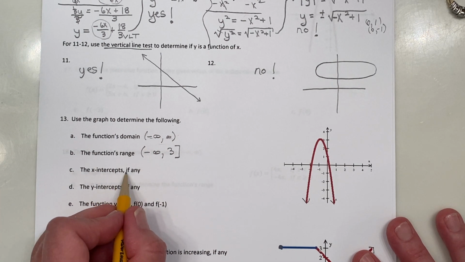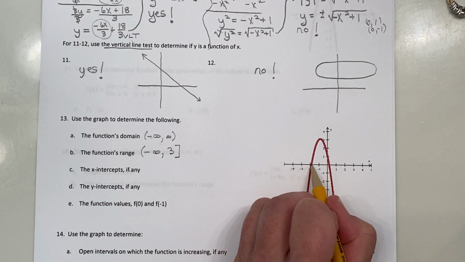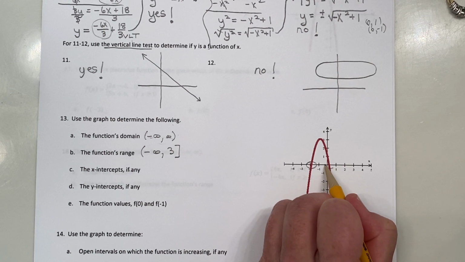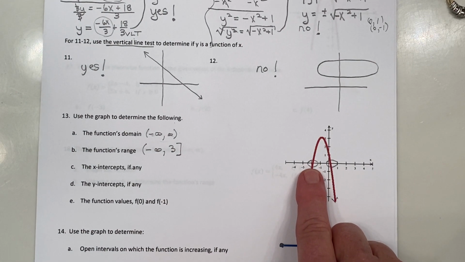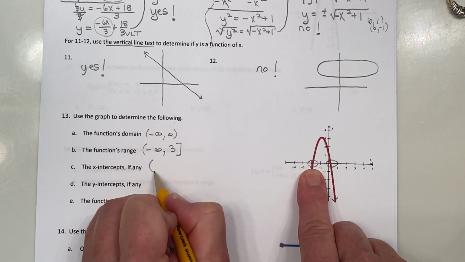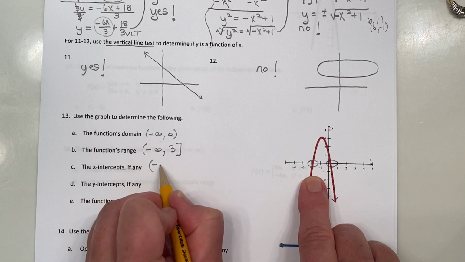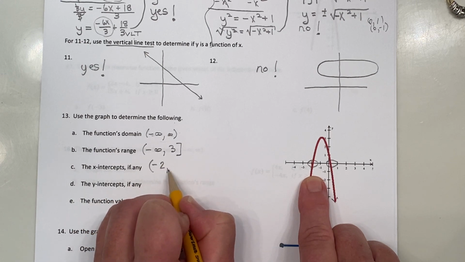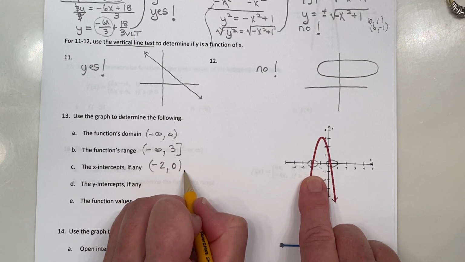Do we have any x-intercepts? Well, I scanned, starting from far left, moving over. Yes, I have an x-intercept here, and I have an x-intercept here. Okay, that was meant to go through -2. Your problem will be more accurate than mine, but let's just go ahead and say that the x-intercept is x equals -2, and the y-coordinate of any x-intercept is 0.